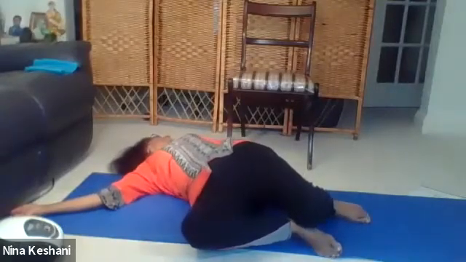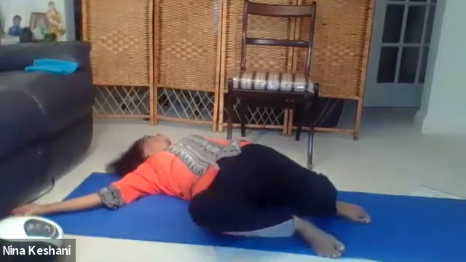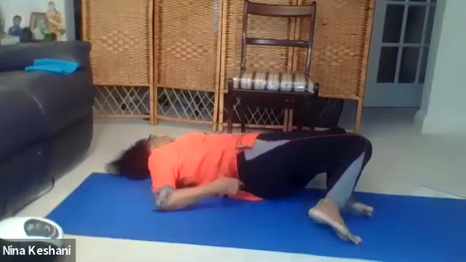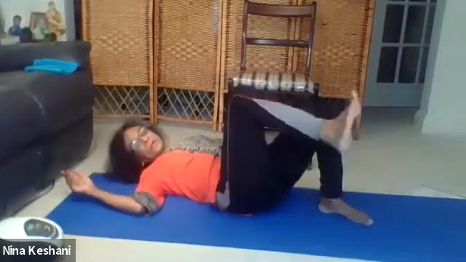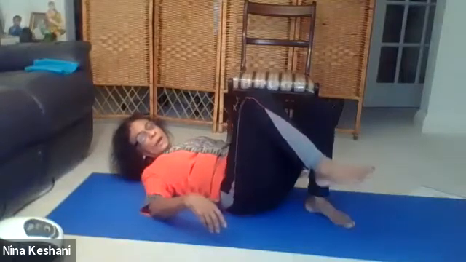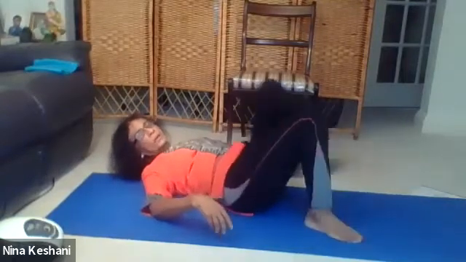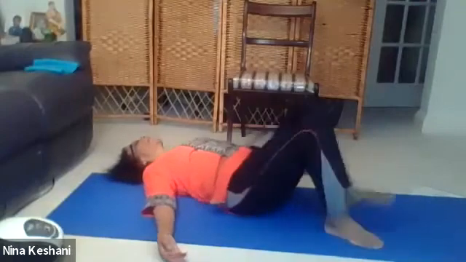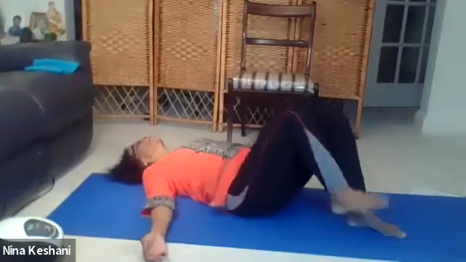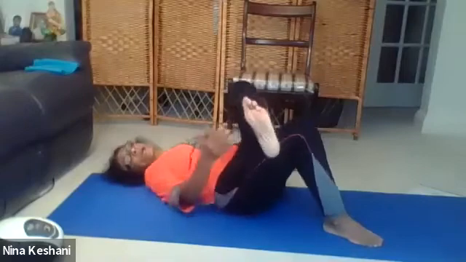Good stretch. And this is for your whole spine. So now we are going to bang our legs. So 1, 2, 1, 2, 1, 2, 1, 2, 1, 2. Why are we doing that?